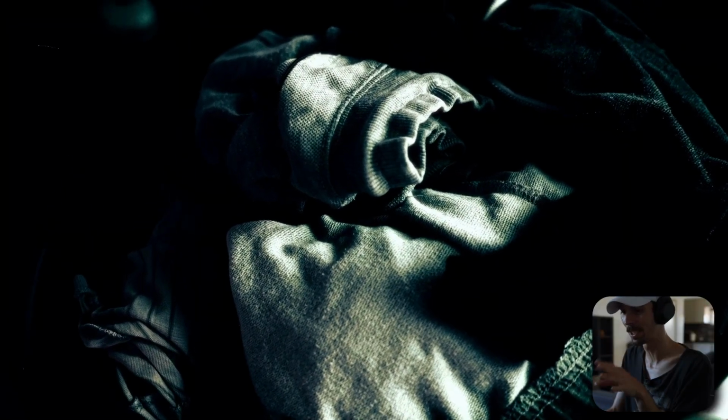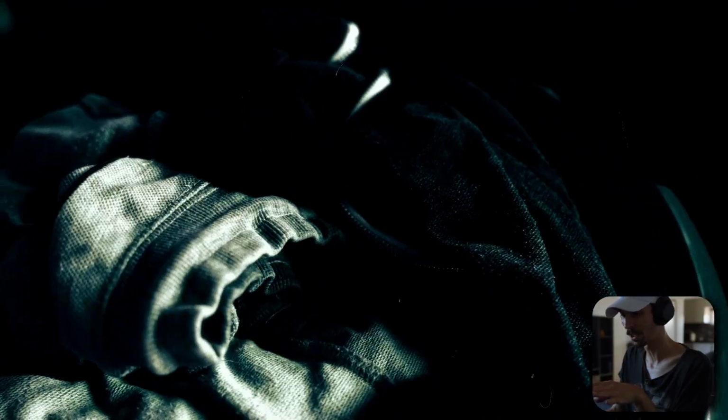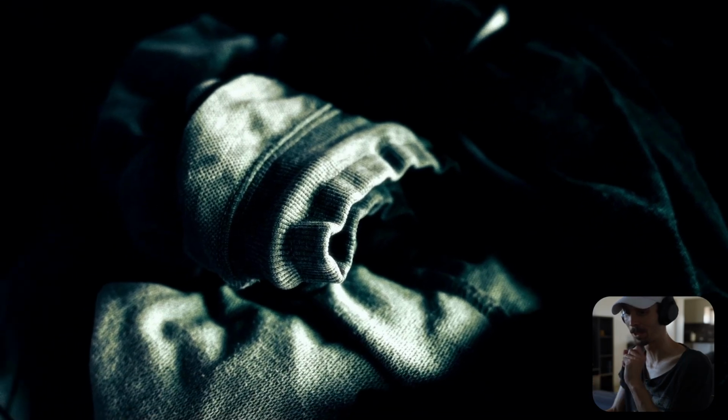Oh yeah, so these are some shots that I filmed inside the house, and I even forgot that I had these shots in here. But they look super creepy. They almost look like Seven. Yeah, I like how creepy and weird they look.